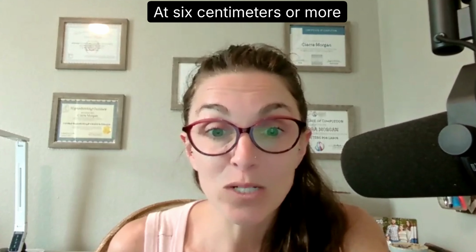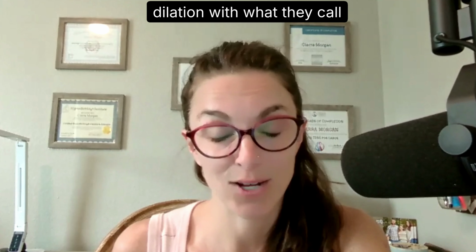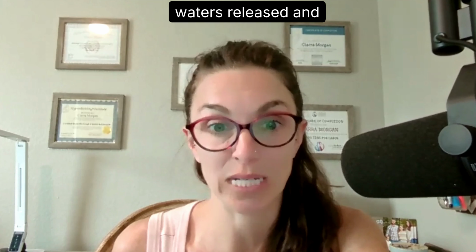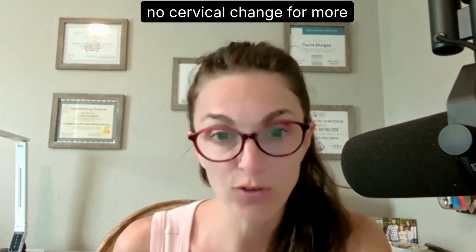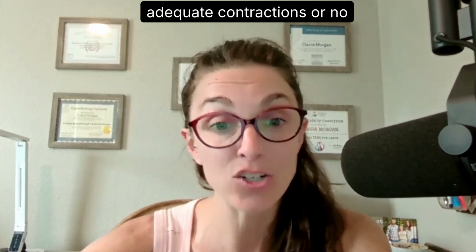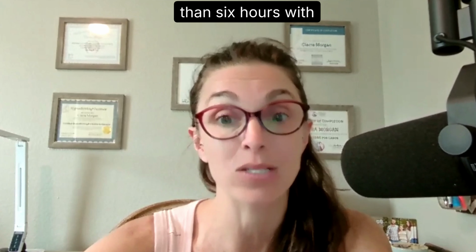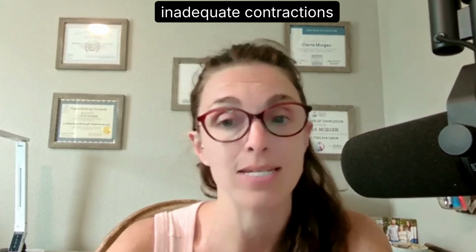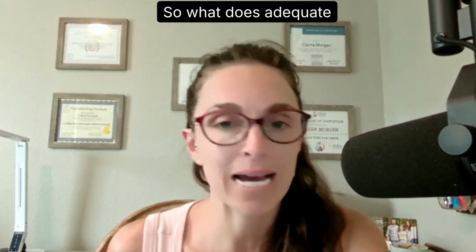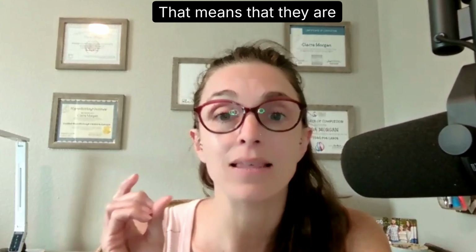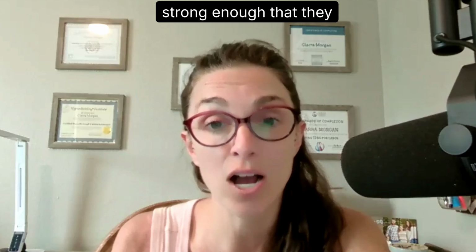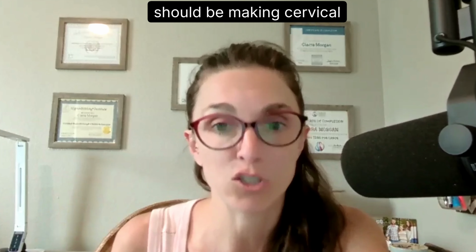At 6 centimeters or more dilation, with what they call ruptured membranes, or your water's released, and no cervical change for more than 4 hours with adequate contractions, or no cervical change for more than 6 hours with inadequate contractions despite augmentation. So what does adequate contractions mean? That means that they are close enough together and strong enough that they should be making cervical change.